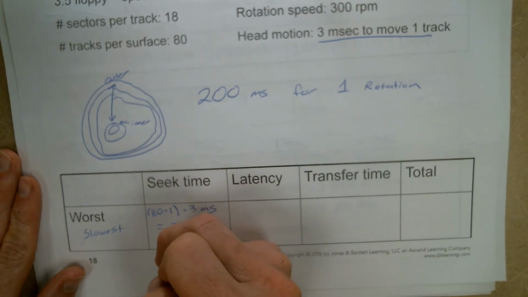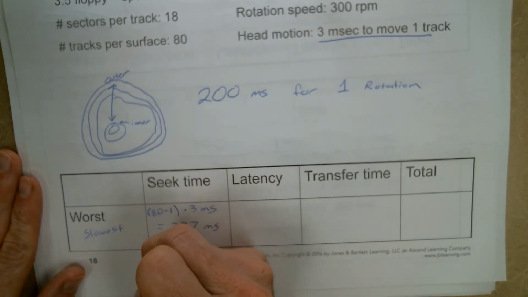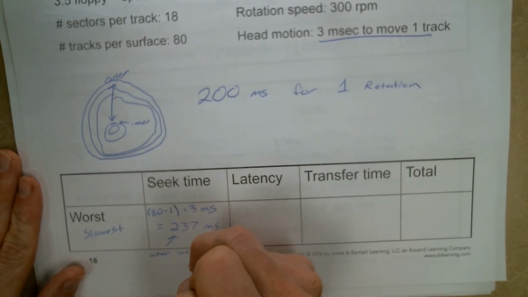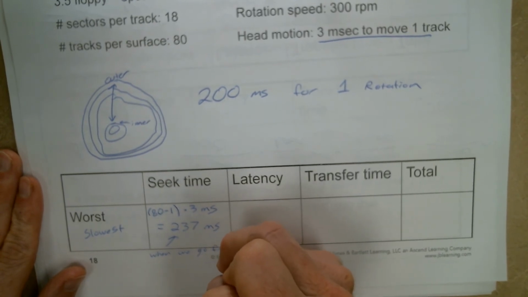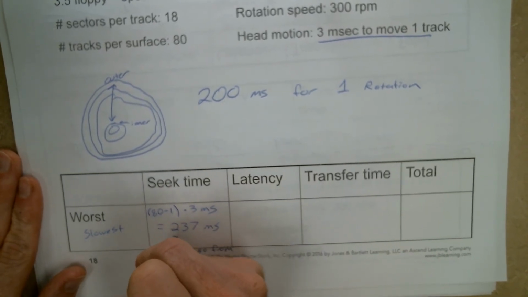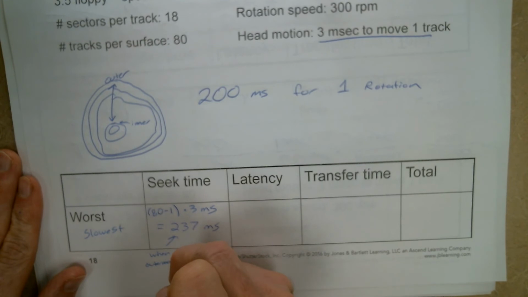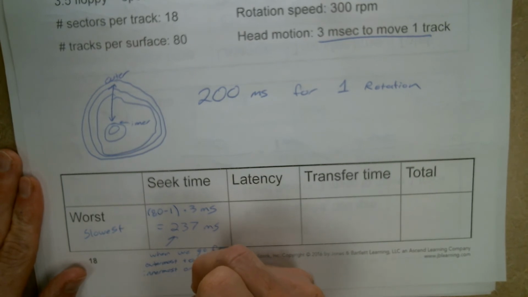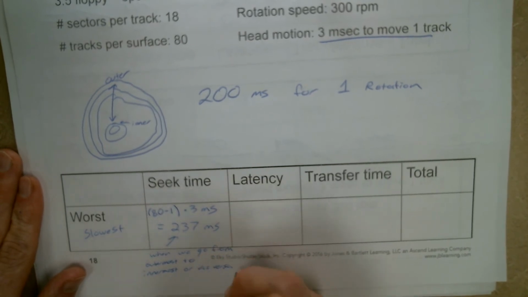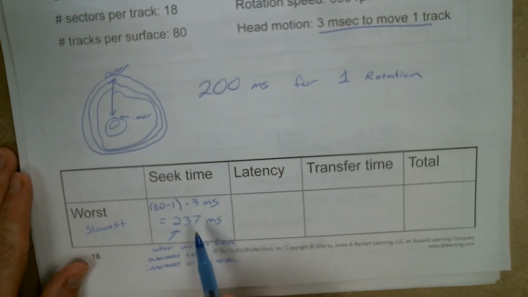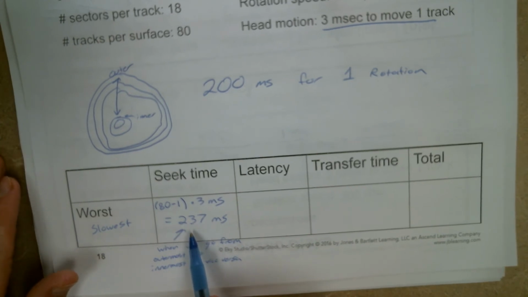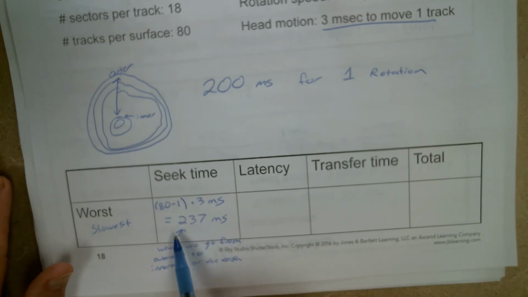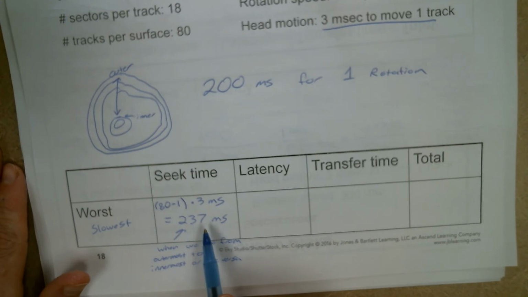All right, and this is when we go from outermost to innermost, or vice versa, which just means the opposite. All right, so in the worst case scenario, we went from 0 milliseconds to 237 milliseconds. So that's a pretty big jump in time.